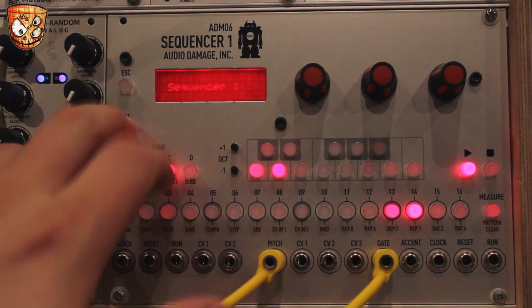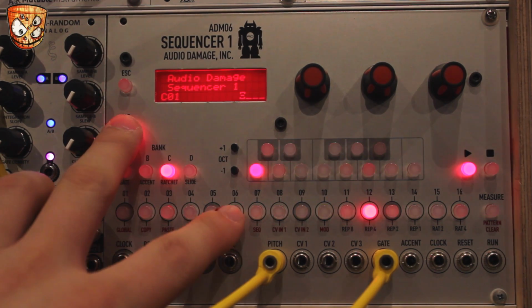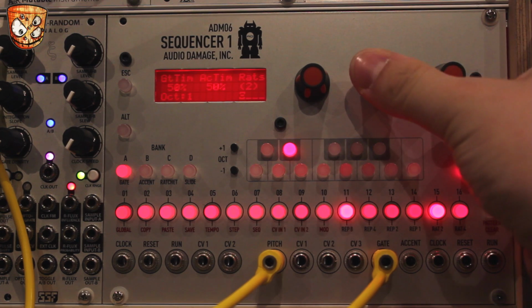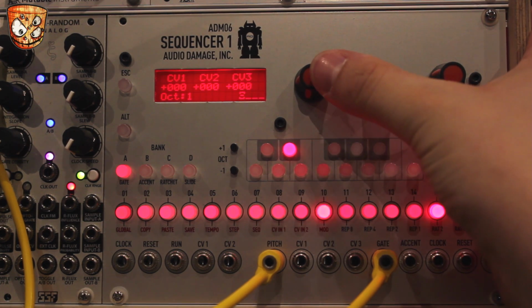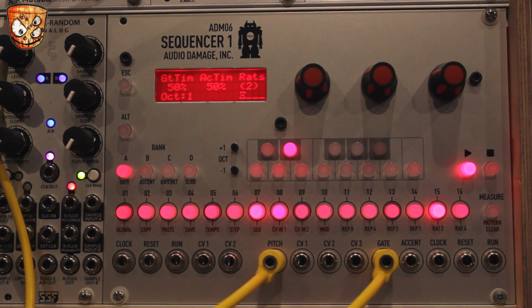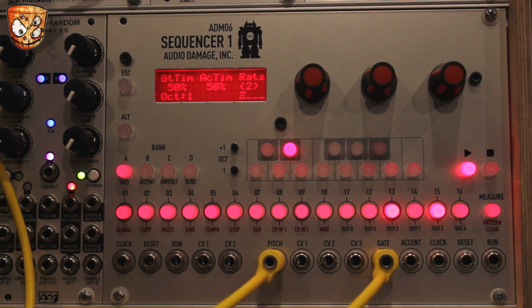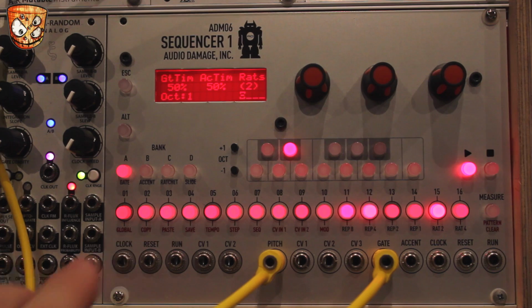There's a per step gate length, which you access by going to the step mode and pressing the encoders, and that takes us through the step settings. There's gate time here, which is selected per step. Turning my envelope shape to be just full sustain, and then we can listen to step 1.